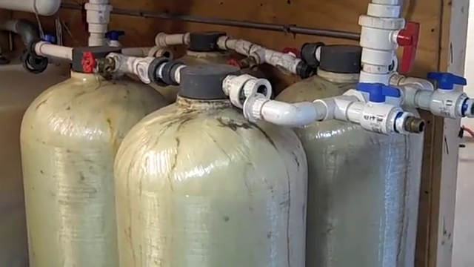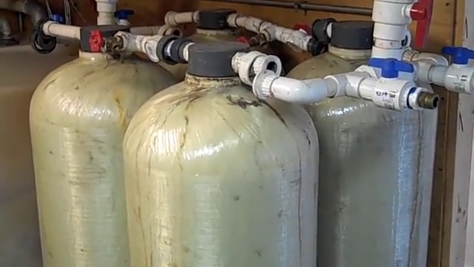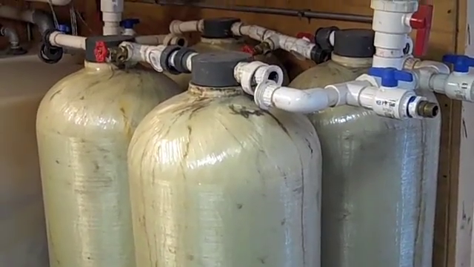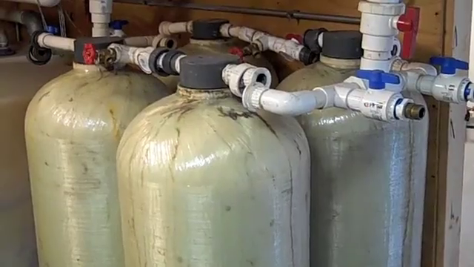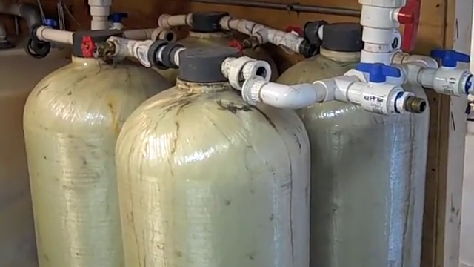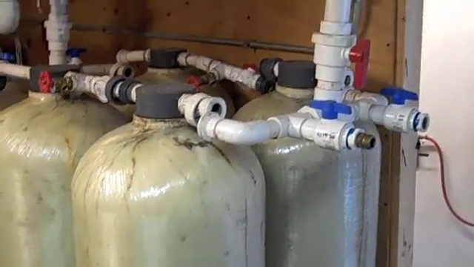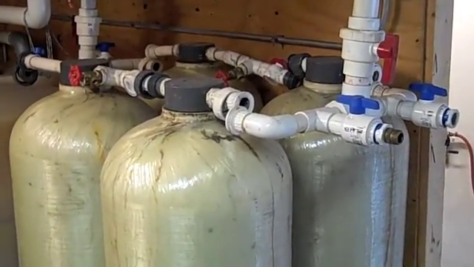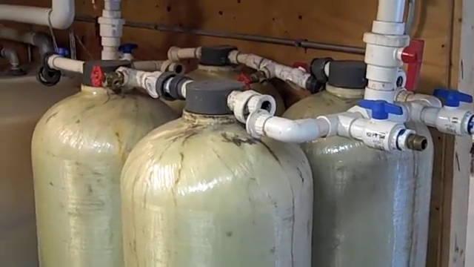The water is treated with 2 200-pound vessels in series, and there are 2 sets of the vessels in total running parallel. So the water is treated by 400 pounds of granular activated carbon before being discharged to the local stormwater system under NIPD's permit.